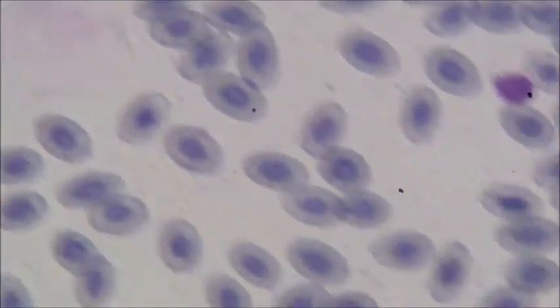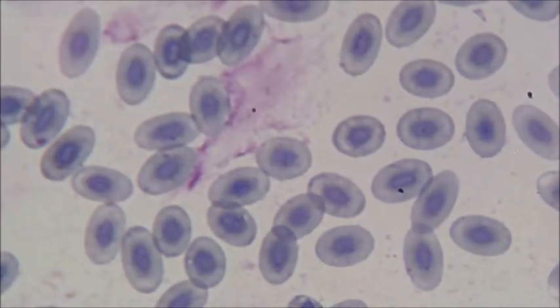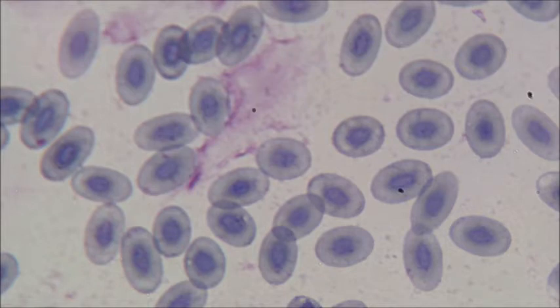I'll just pan over it for a bit so you can have a look. They're all pretty similar. So that is frog's blood cells. Now I'm going to show you a different animal cell. I'll show you human blood next.